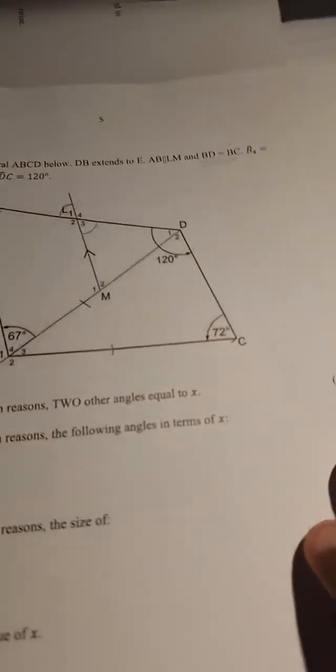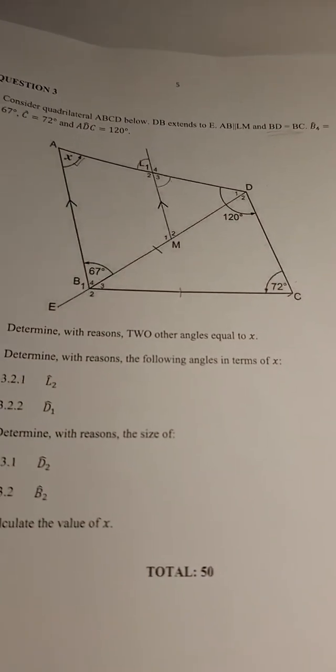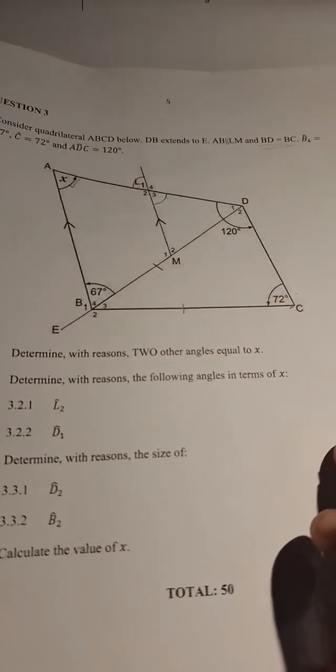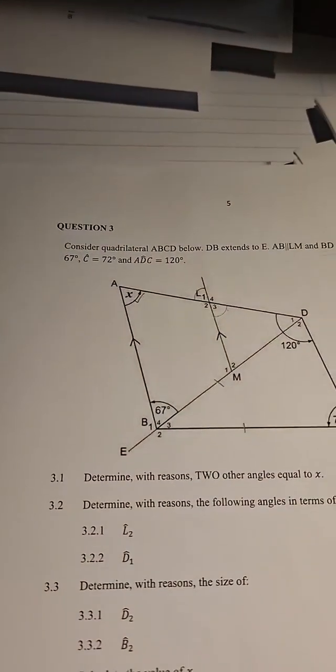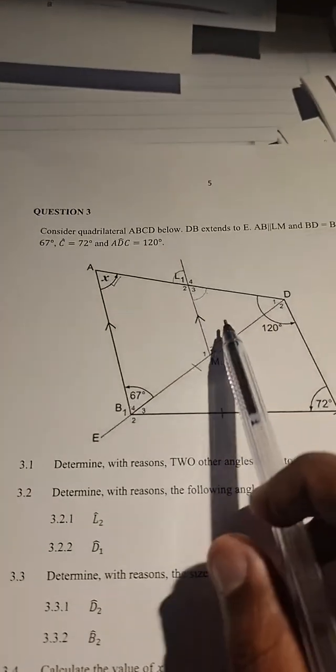So I see we've located the angles. Yes, okay, the first thing we will say is that angle L3 is equal to x. What is our reason?